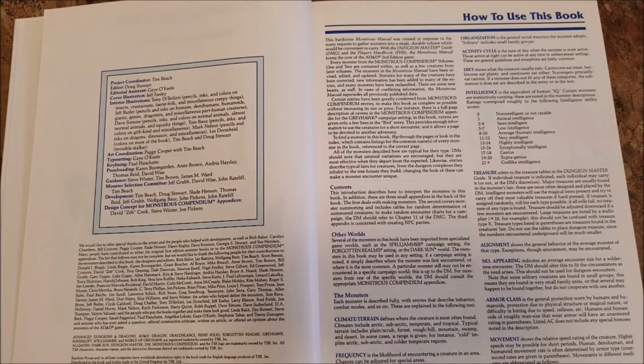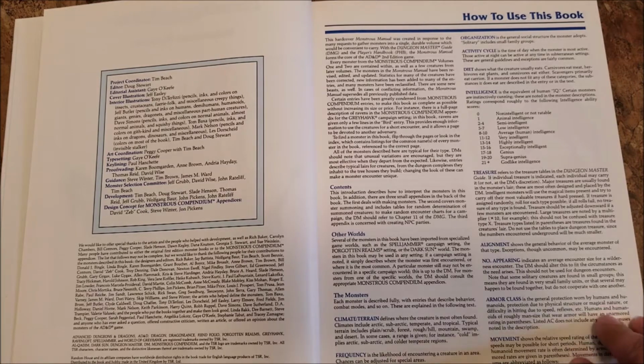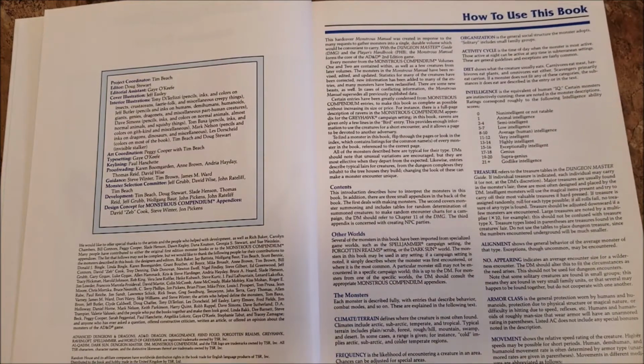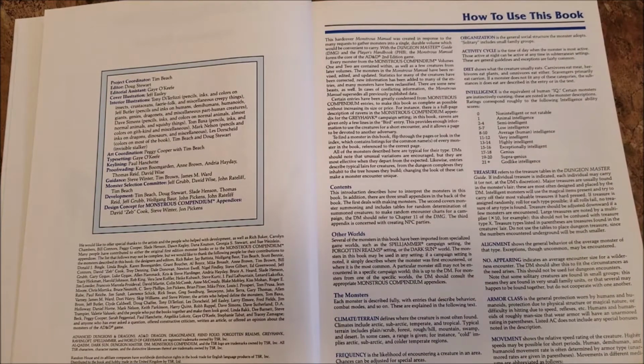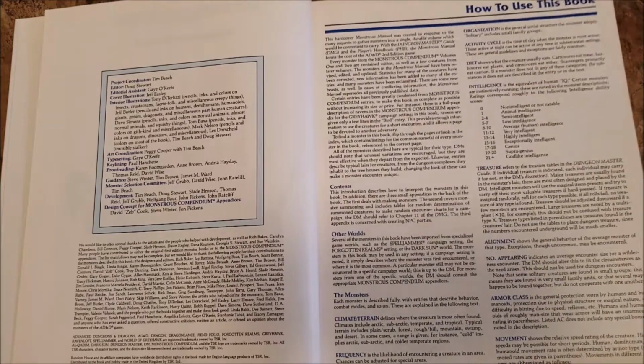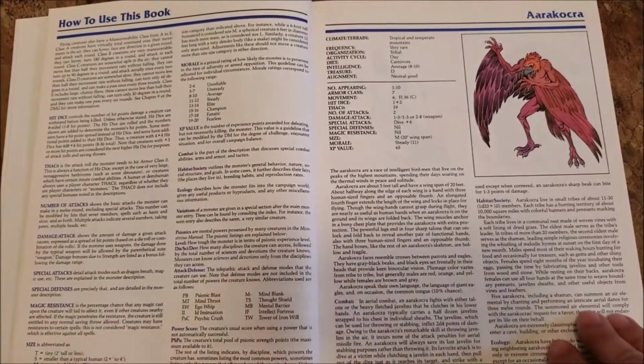Tony Terlizzi, we have Jeff Butler, David Simmons, Tom Baxa, Mark Nielsen. I didn't really go over the artists for the other book, but maybe I should start going through the artists, since we are seeing images of these wonderful creatures. I think maybe giving credit to the artists would be a good idea. Contents, other worlds, the monsters, treasure, alignment, all the various things that relate to the creatures.